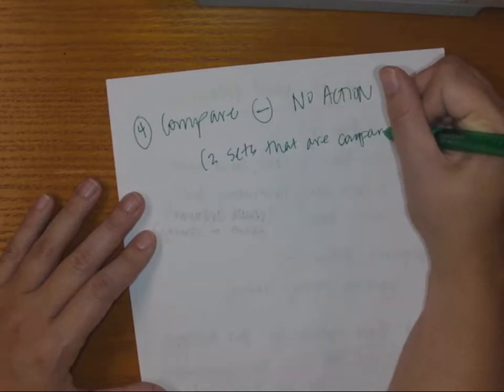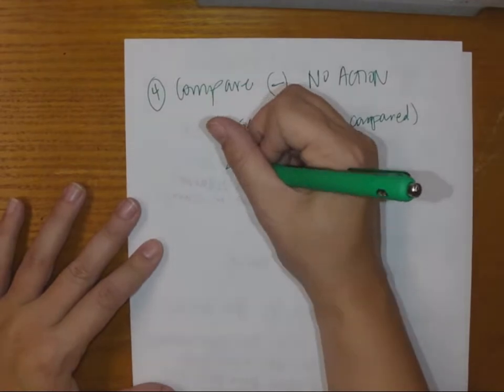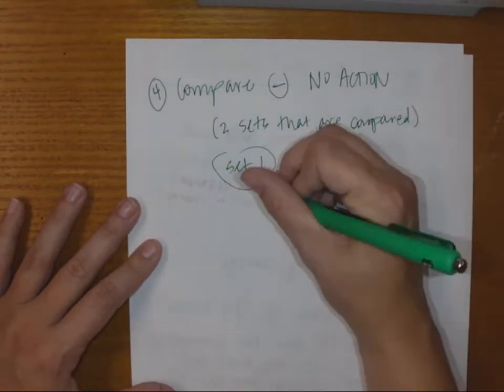For example, John has 7 marbles, Susie has 5 marbles. How many more marbles does John have than Susie? So you're comparing 2 sets of something. Set 1, set 2, how many more?